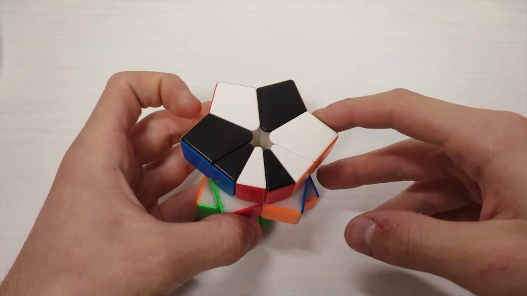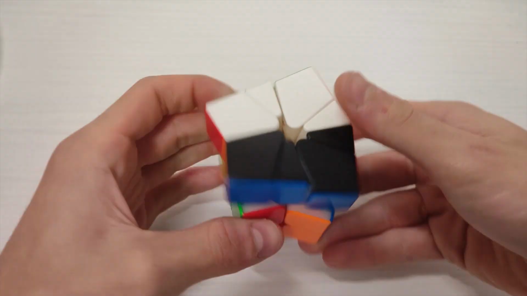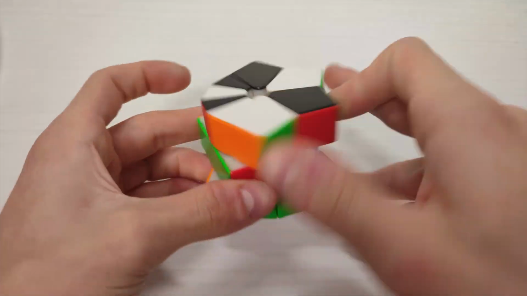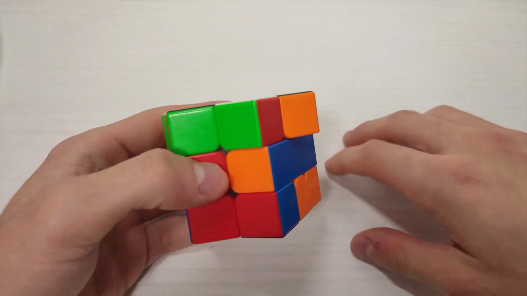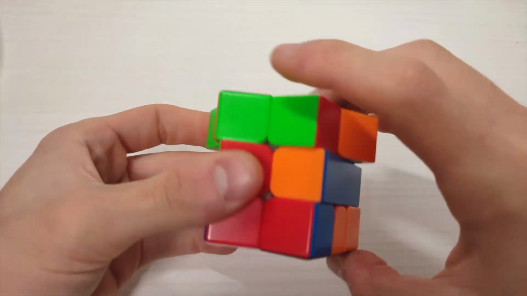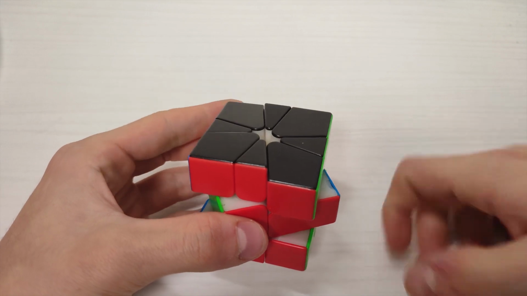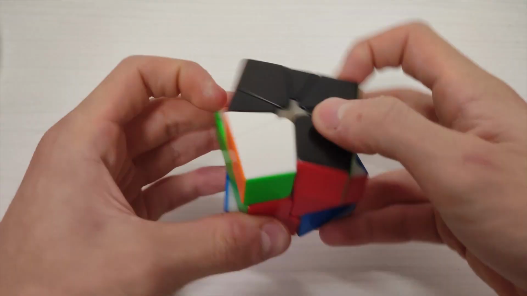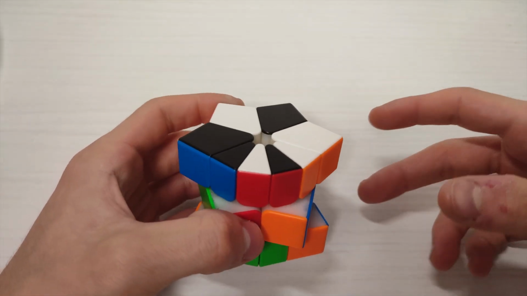Maybe you could know that this case can be solved from the front, like this, but what if you get it in the back? Are you gonna do U2 D2 and then solve it? Or are you simply gonna solve it from the back? Okay, so this is something that's extremely important, and I see many people doing wrong.